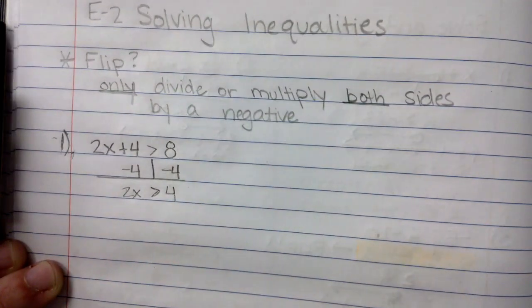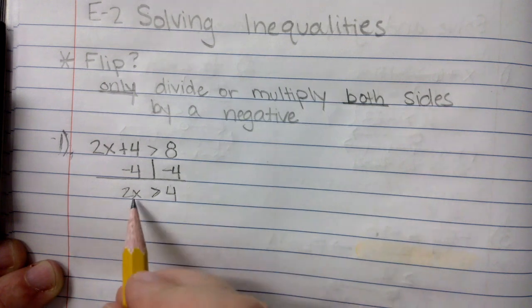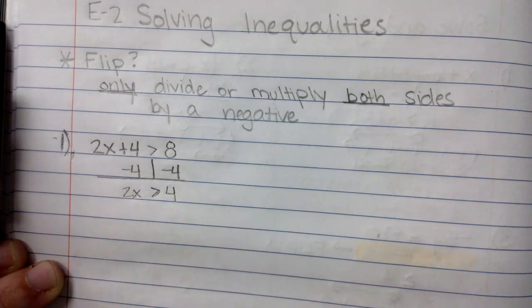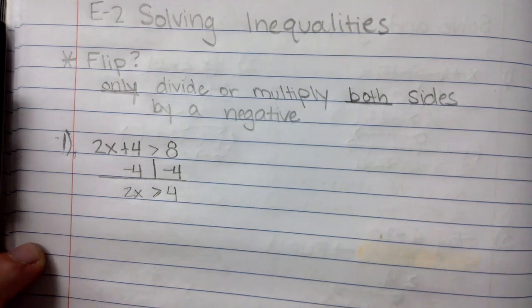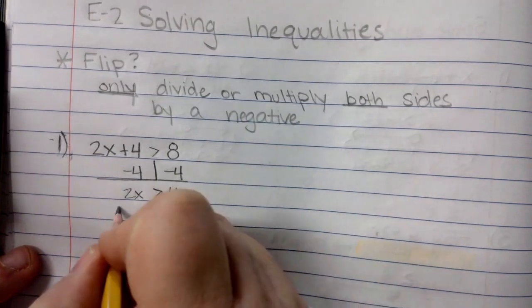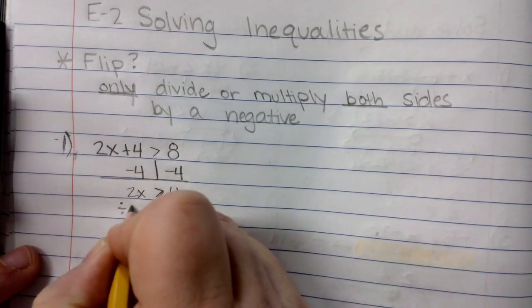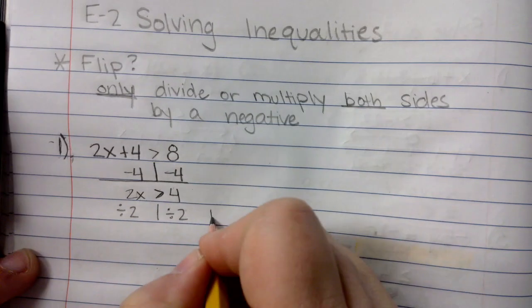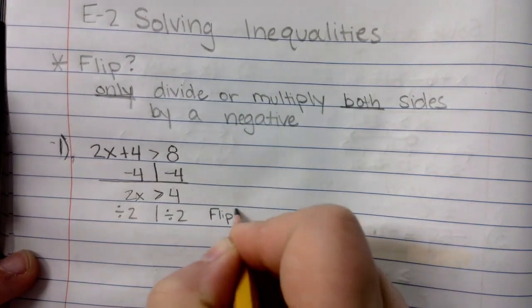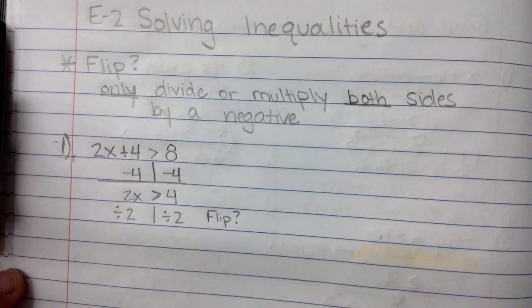Okay, now our goal is to get x by itself, so I have to undo that 2. That 2 is right next to the x. So how do we undo that multiplying by 2? Divide. Now, anytime I see that division, I'm going to ask myself, should I flip my inequality? That's just going off in my head. Bing, bing, bing. Should I flip it? Did we divide both sides by a negative?